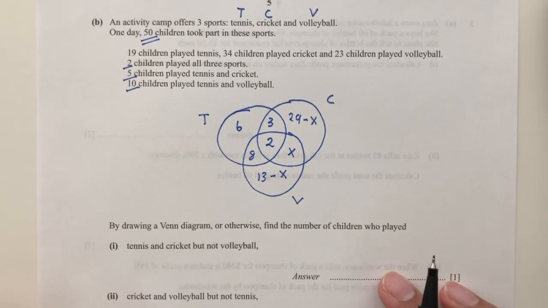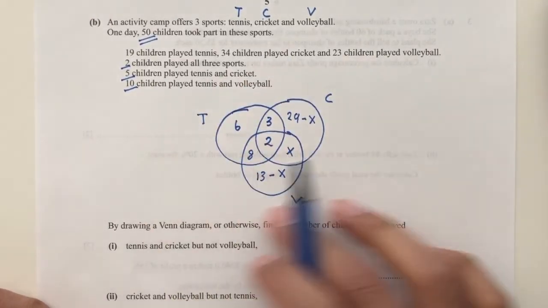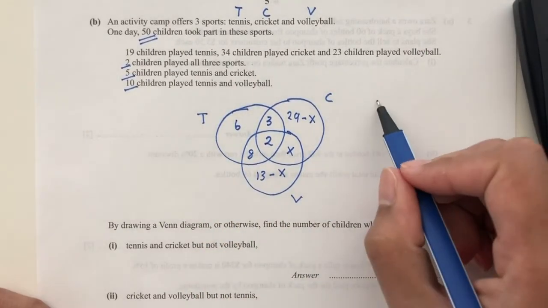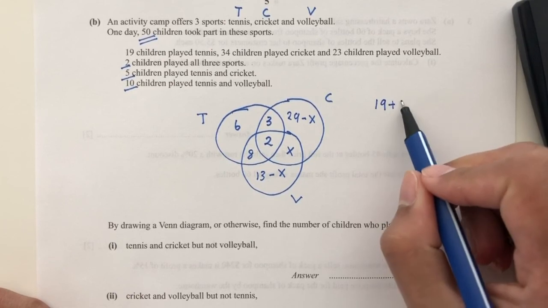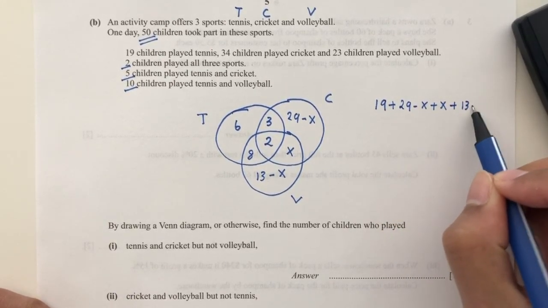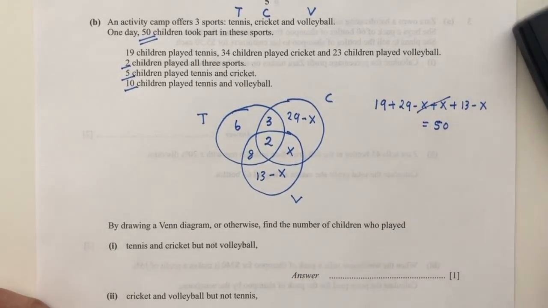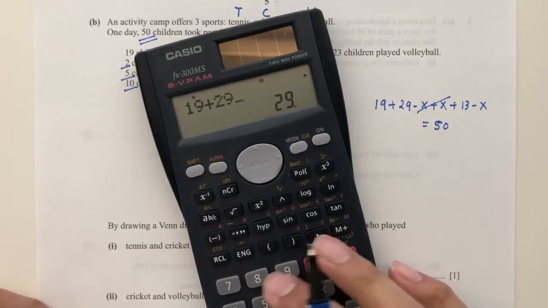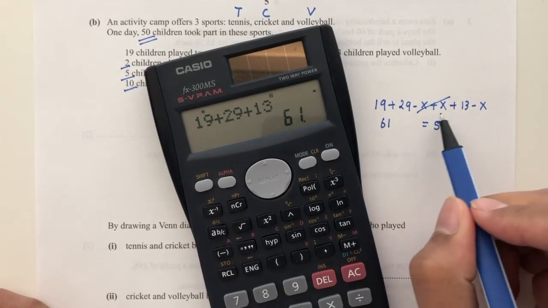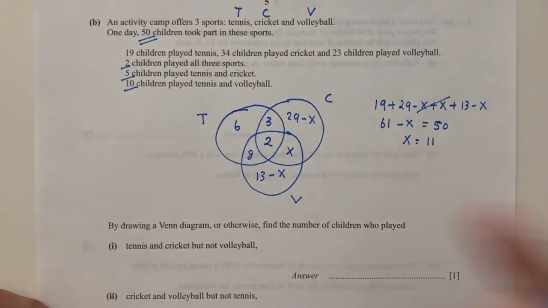So question here, let's find out what is the value of X. So we know that if you add everything together, you will have 50. So let's do that. This one here is tennis, so 19 plus 29 minus X plus 13 minus X is supposed to give you 50. This one cancels out. So 19 plus 29 plus 13, that will be 61, and that will be minus X equal to this. So X will be 11. Value of X is 11.